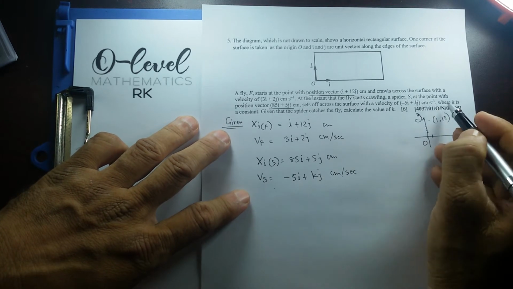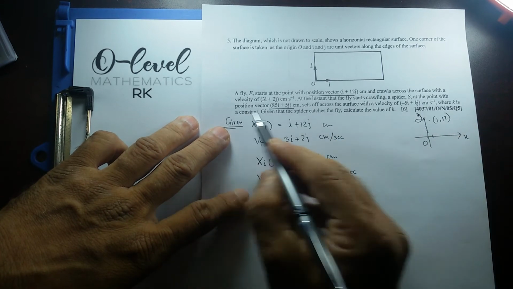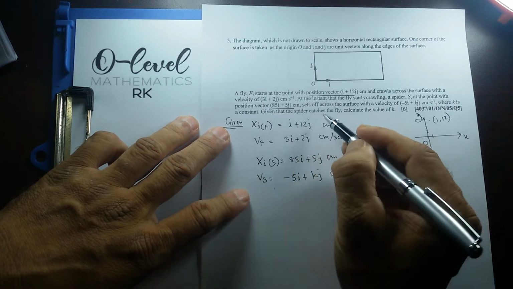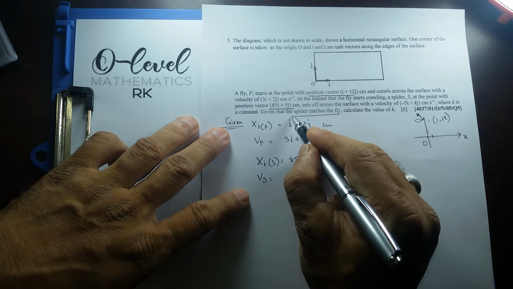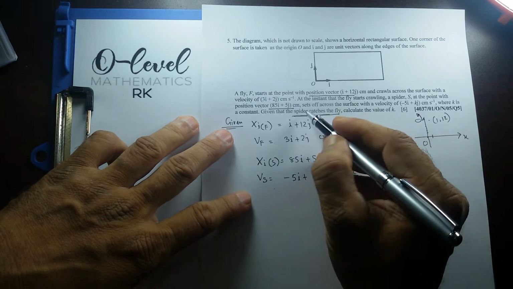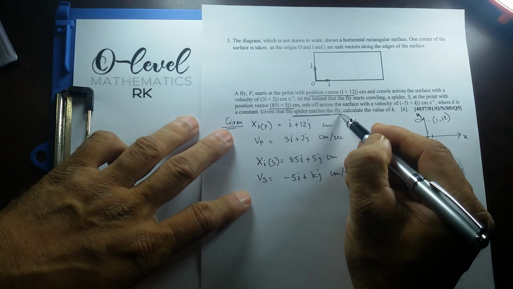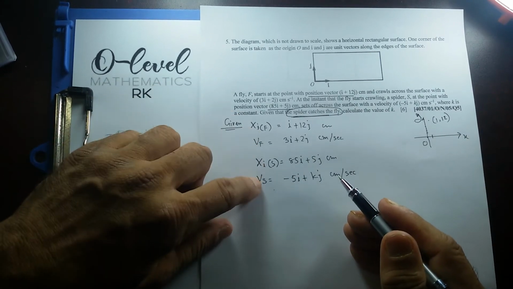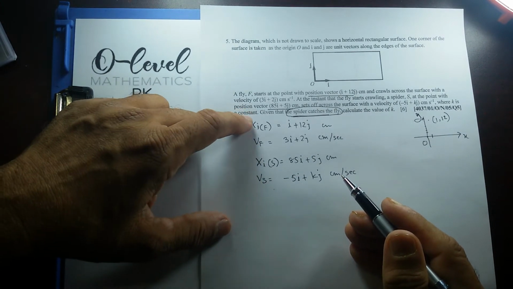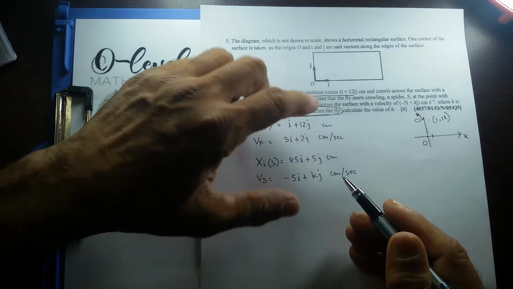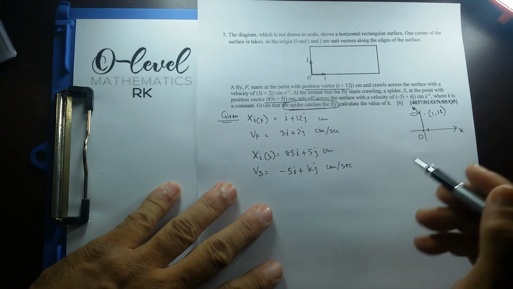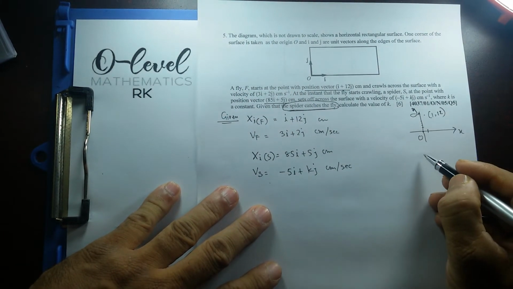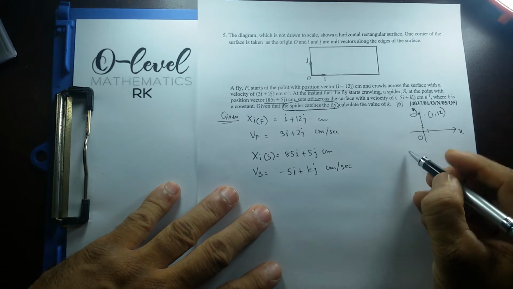So the velocity of the spider is given as minus 5i plus kj centimeters per second, where k is a constant. Given that the spider catches the fly, calculate the value of k. Now this is very important: the phrase the spider catches the fly. When two moving objects crash or meet or catch, that means they are at the same place at the same time.